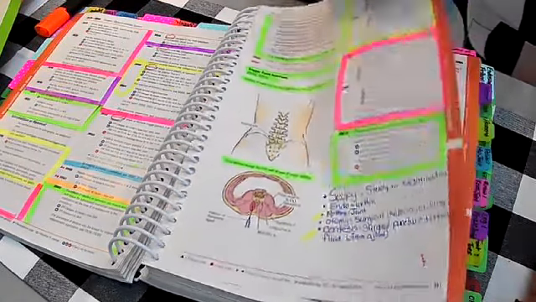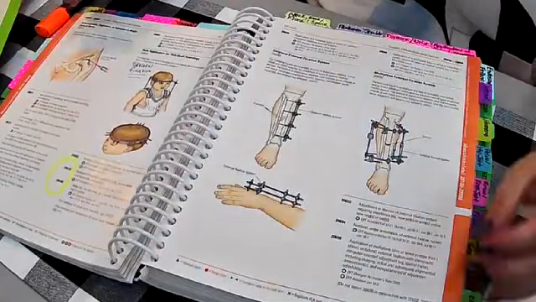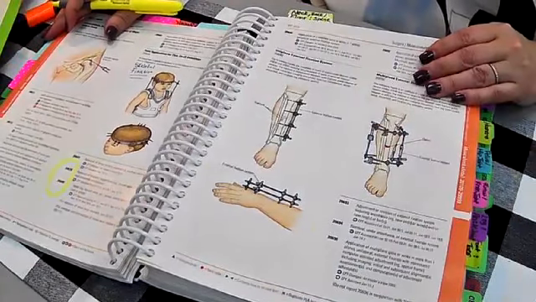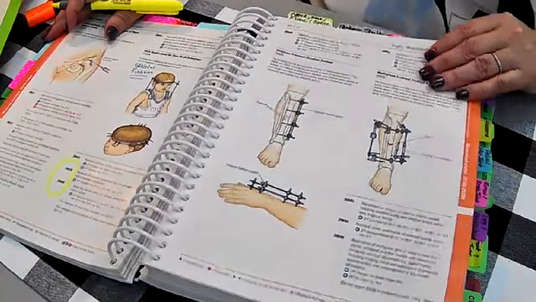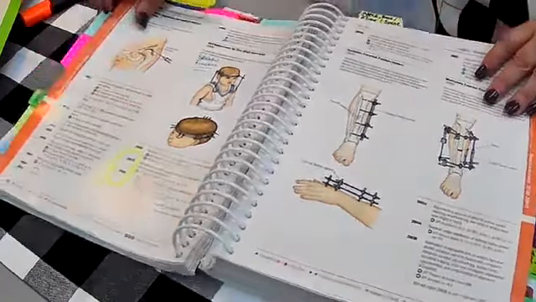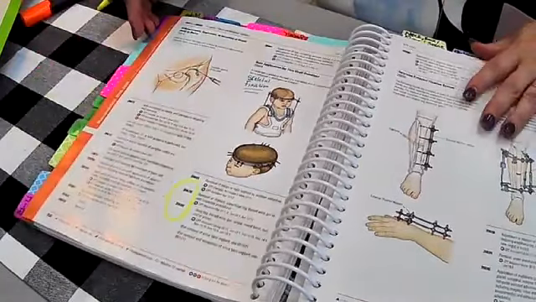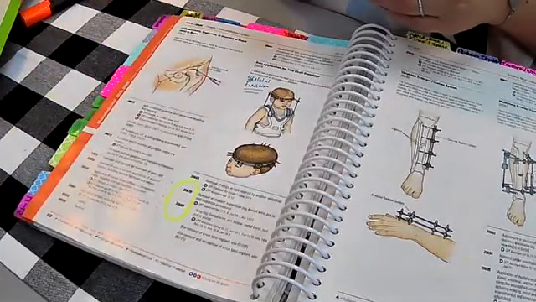So you're going to see arthrocentesis. I'm going to quit trying to say that word. Arthrocentesis. Oh, all right, that word. You guys can smile and laugh. I get all tongue-tied sometimes.